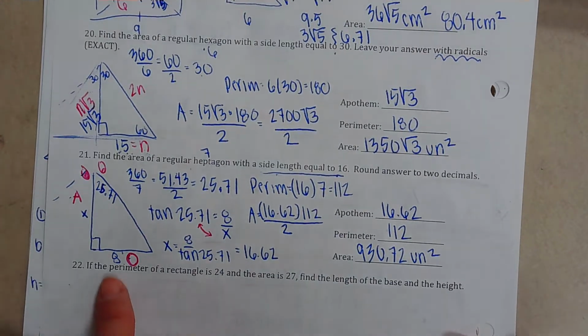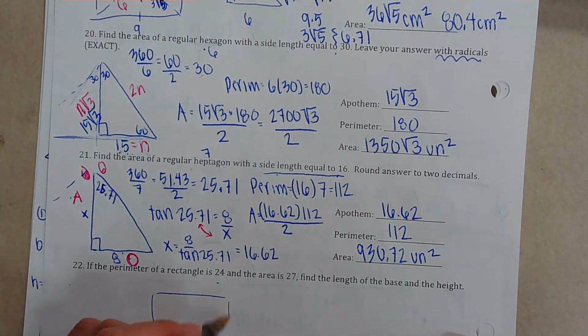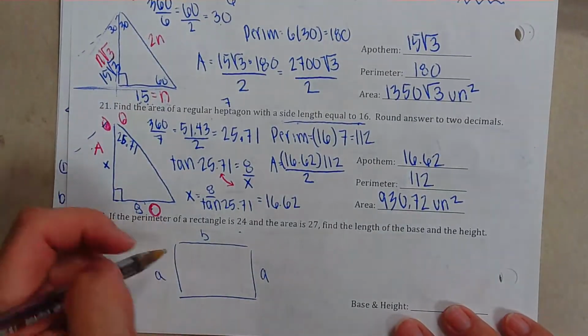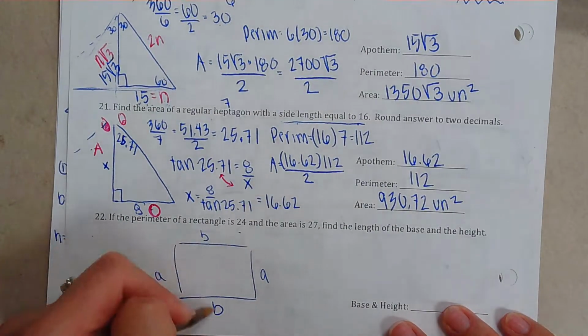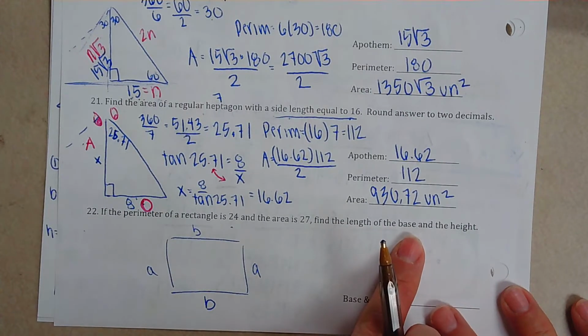Okay, so if the perimeter of a rectangle is 24, all right, that means if we take this side A, this side would also be A, and this side would be B, right? Opposite sides are congruent. Find the length of the base and the height.